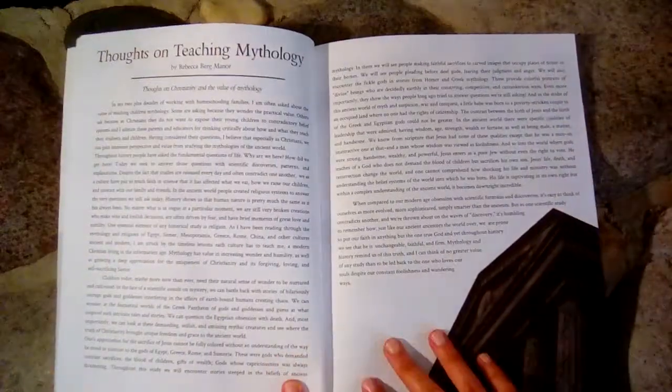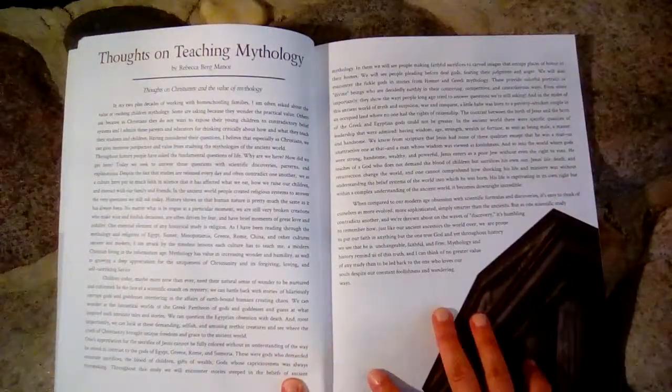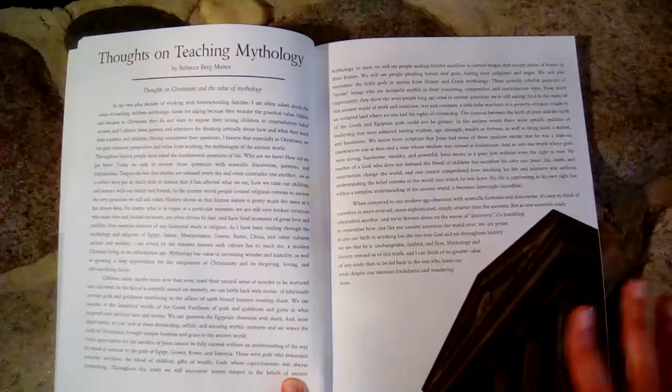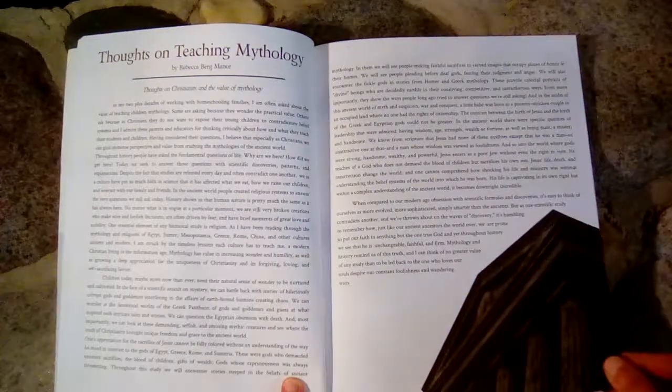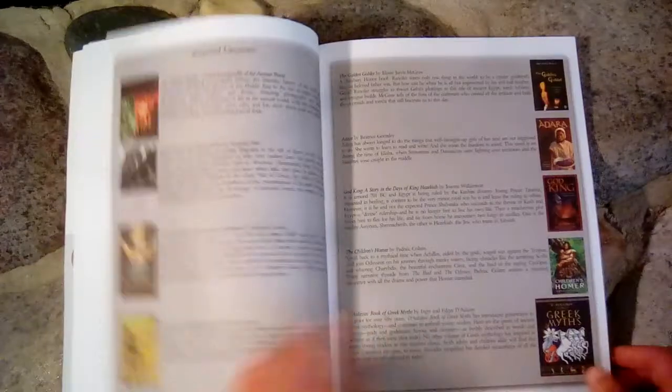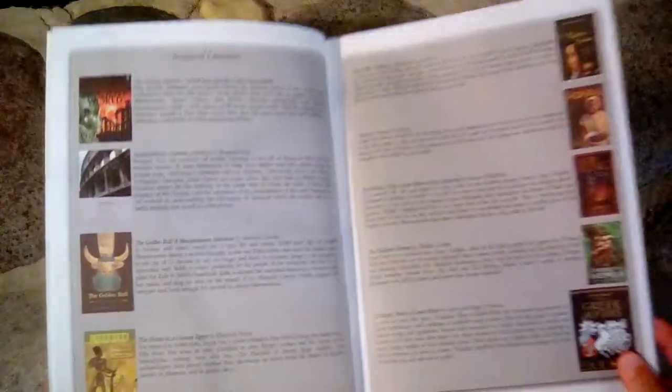And they have a few pages here on their thoughts on teaching mythology. There's definitely mythology taught with this history course. So here is the required literature.